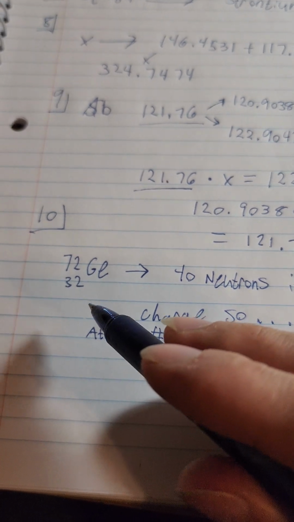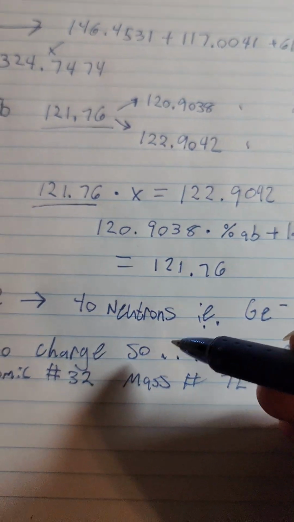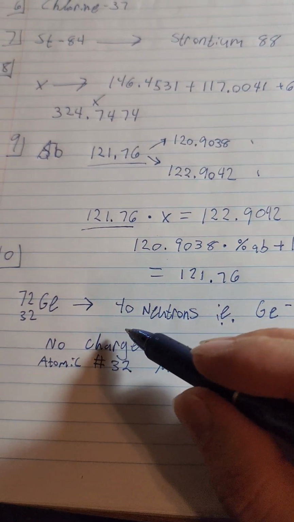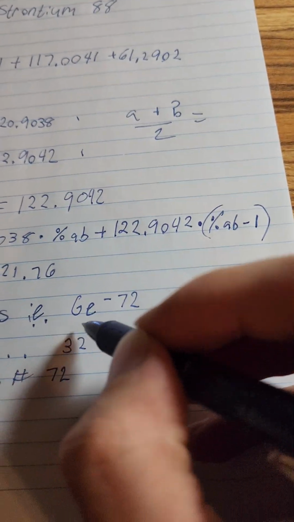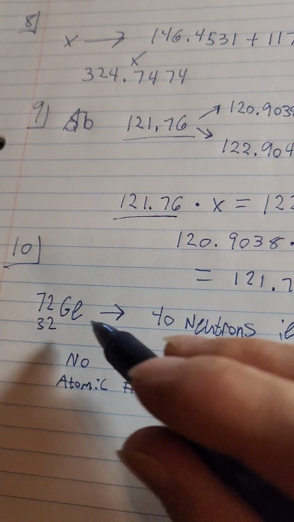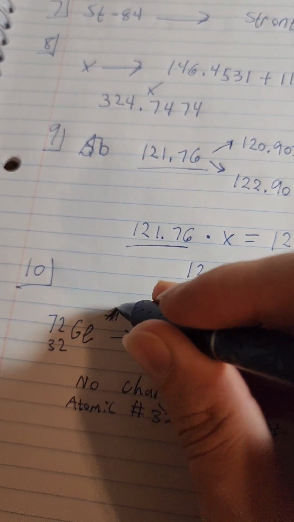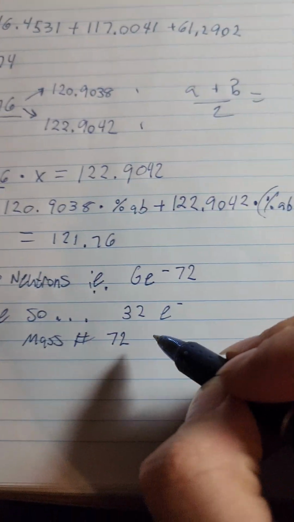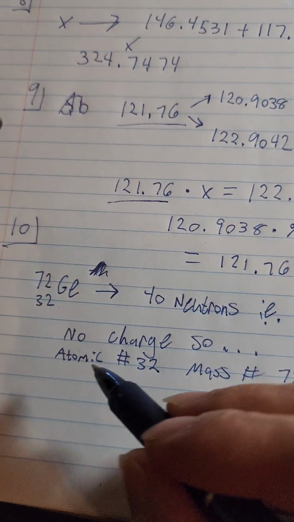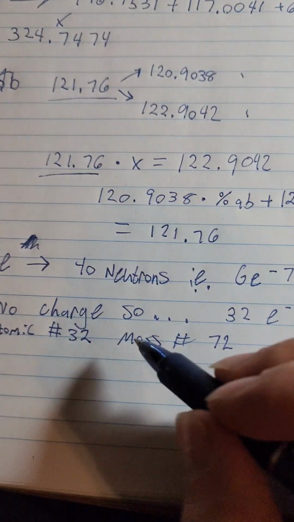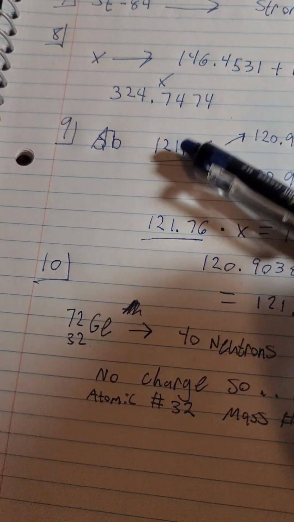For this last one, the table, like I said before, that's the mass number, that's the protons. We're just filling in the blanks. So 72 minus 32 is 40, so that's 40 neutrons, i.e. we're dealing with germanium 72, we already know that. There's no charge on this, so we can assume there's the same number of electrons as there are protons. Atomic number 32, because that's the number based on the number of protons. The mass number is always that number up there, which is the sum of neutrons and protons.